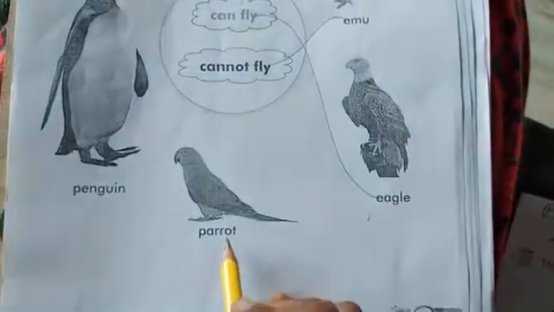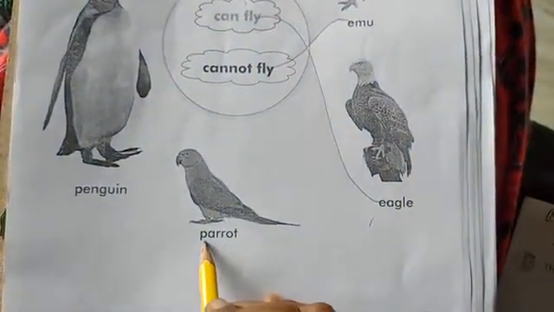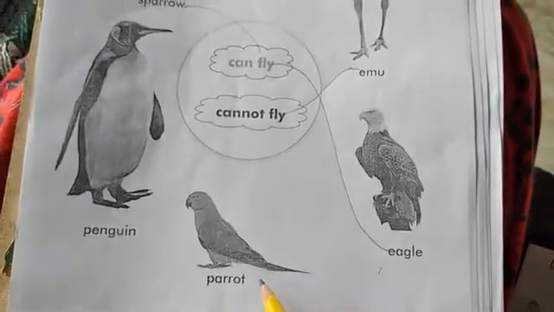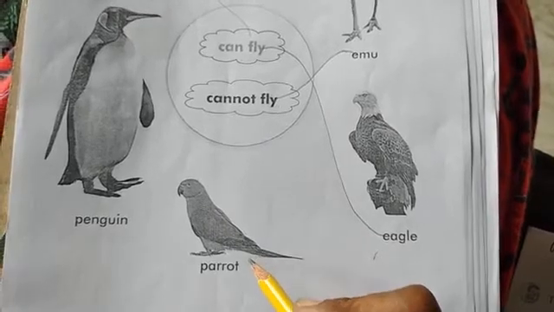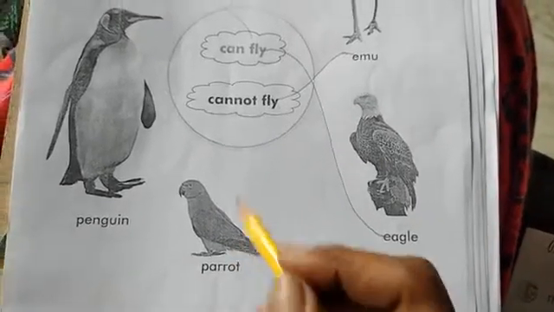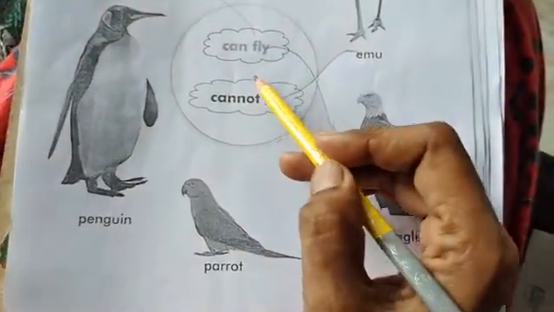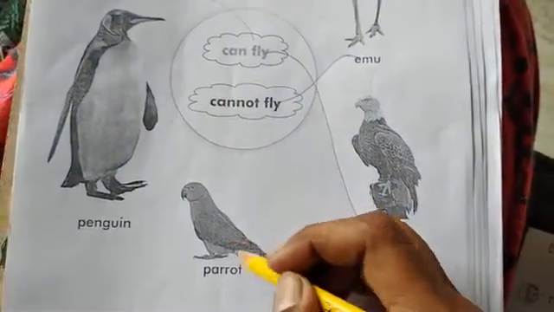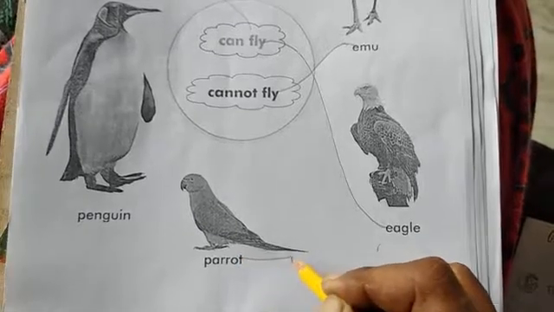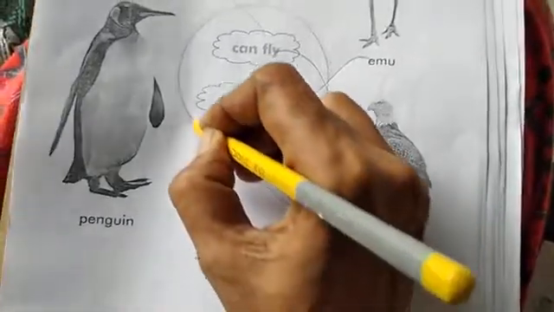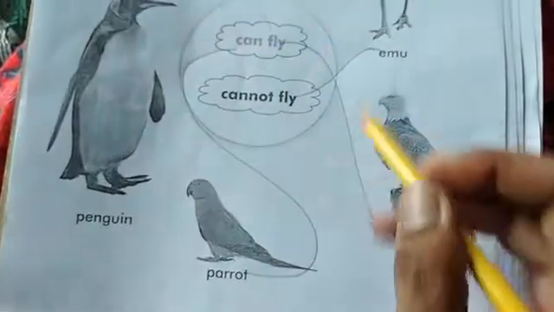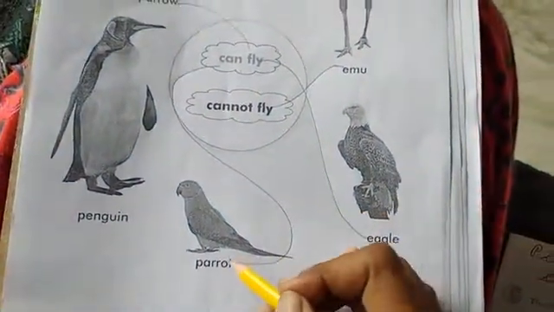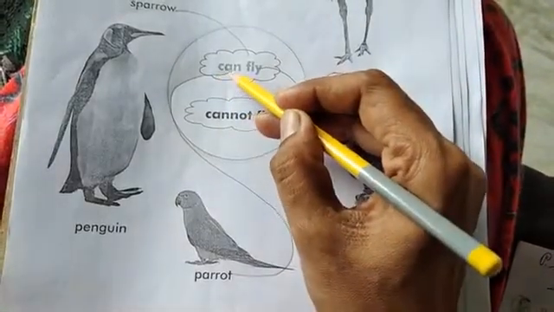Okay. Next, parrot. P-A-R-R-O-T, parrot. So give me the answer. Parrot can fly or cannot fly? So yes, parrot can fly. So we have to match parrot with can fly.